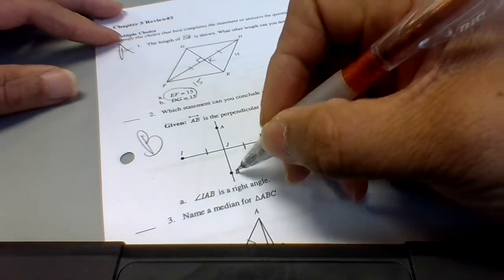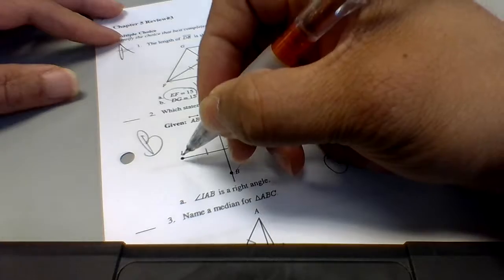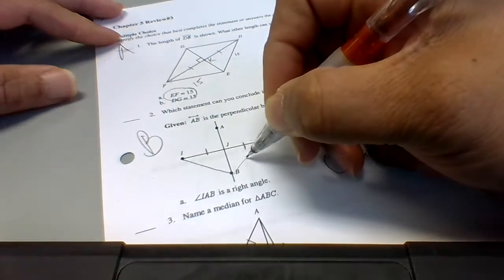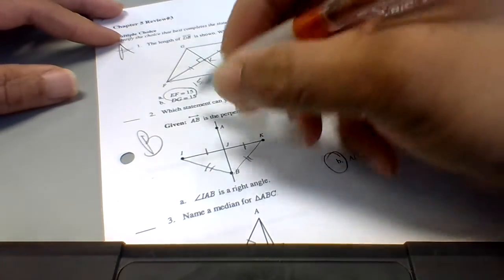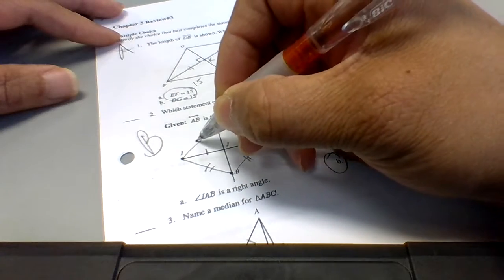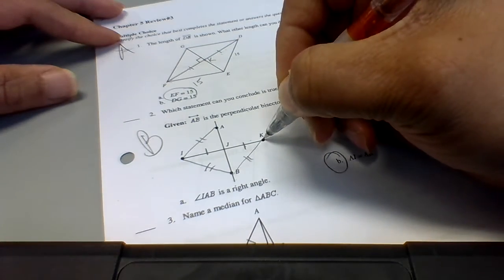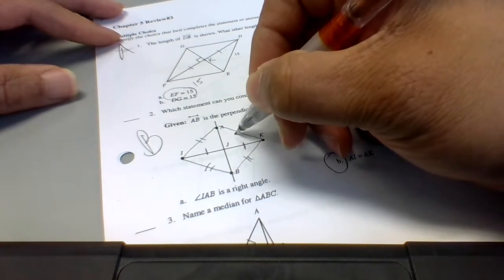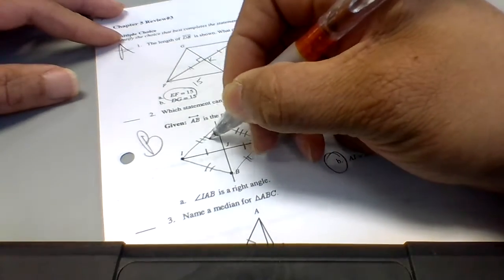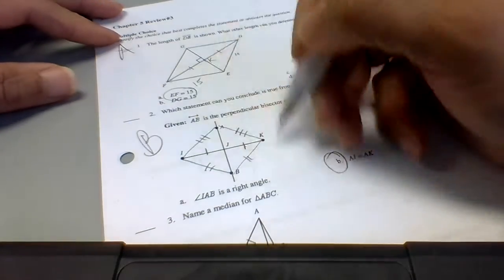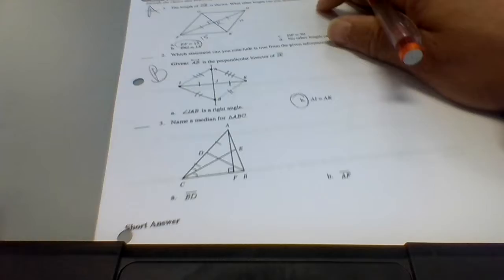And also you can say BK is going to equal IB. So that's equal to that. And IA is equal to KA. Okay, so those are the three things that are congruent.